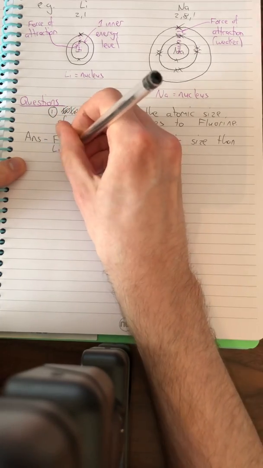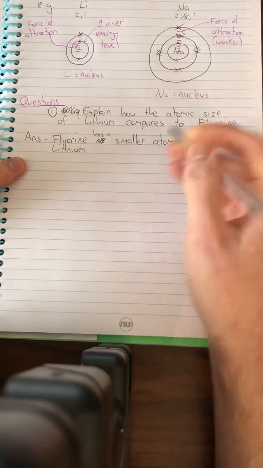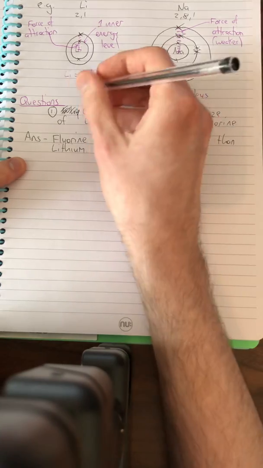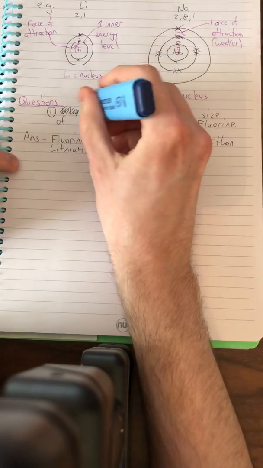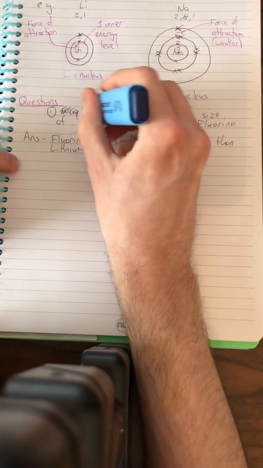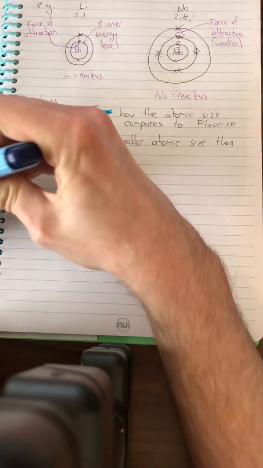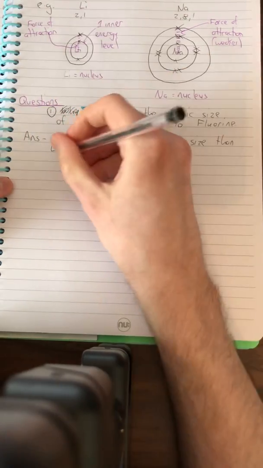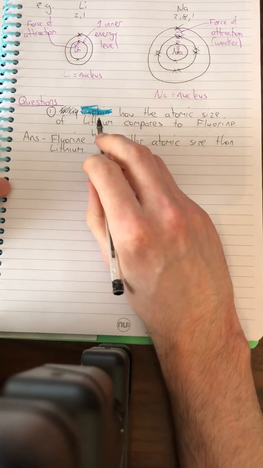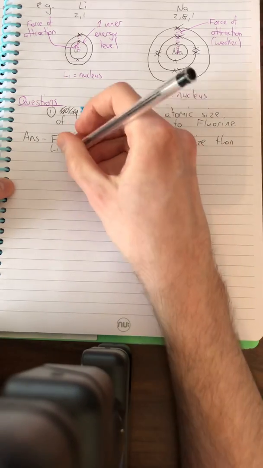Now, you've answered the question. However, the key word here is explain. You've noticed that lithium and fluorine are in the same period, so you need to mention that.